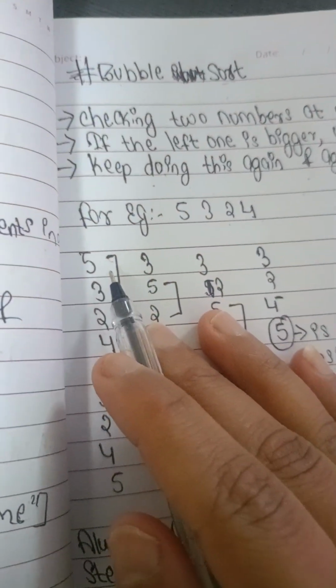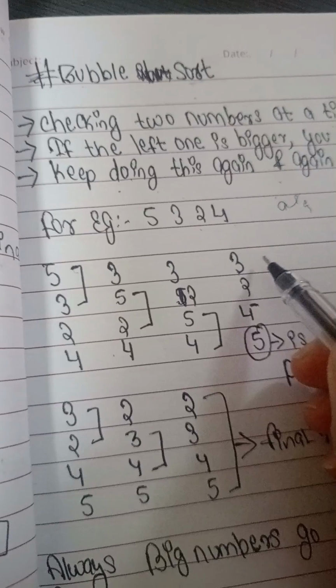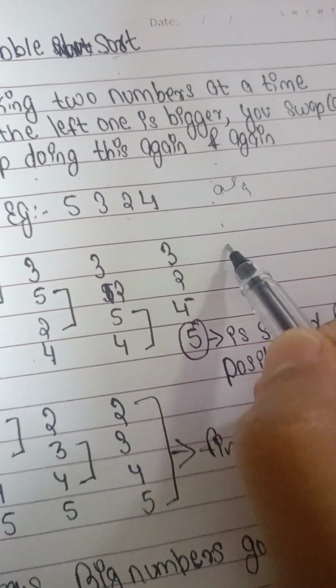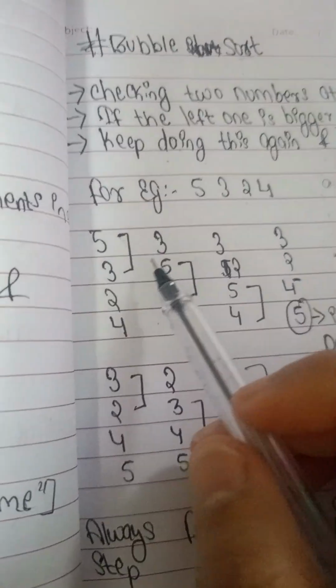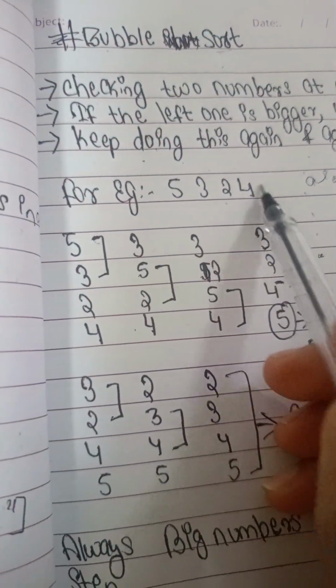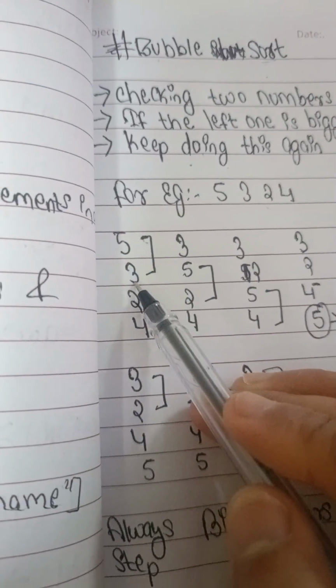For example, let's say ascending order. Ascending order is from smaller to greater. So this is the same here. As you can see, we have the example 5 3 2 4. We are going to swap between 5 and 3.